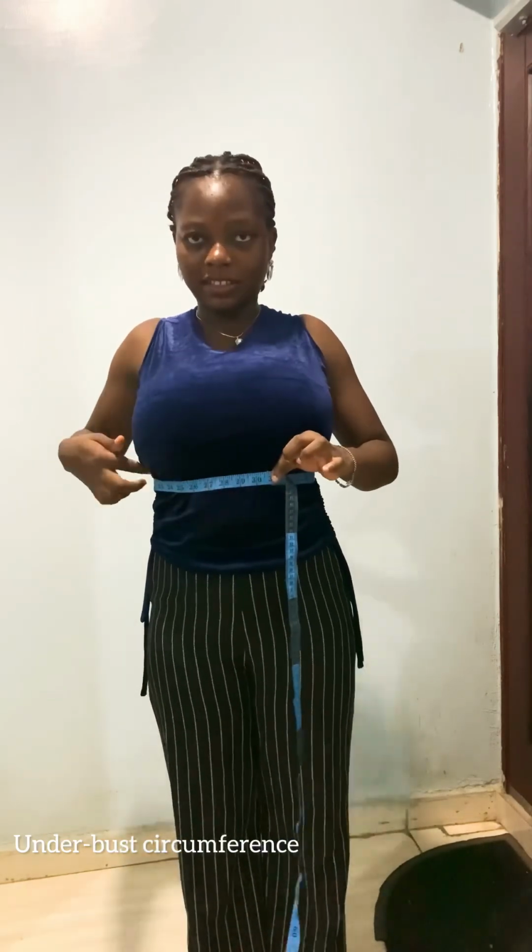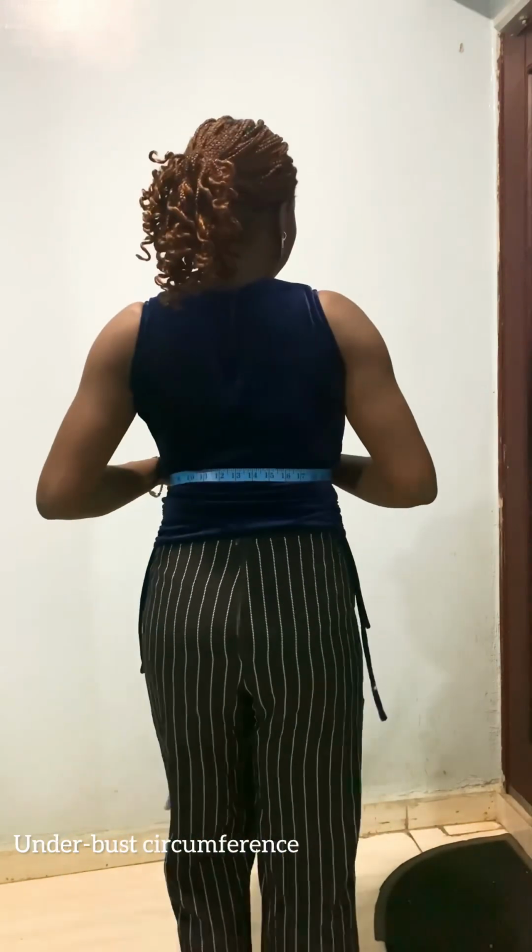Now we move on to the under bust circumference measurement. So you are going to wrap the tape rule around your under bust. That is, you are placing the tape rule directly under the bust, and you are also going to make sure the tape rule sits right across the back, just as you can see in the video. That's your under bust circumference.